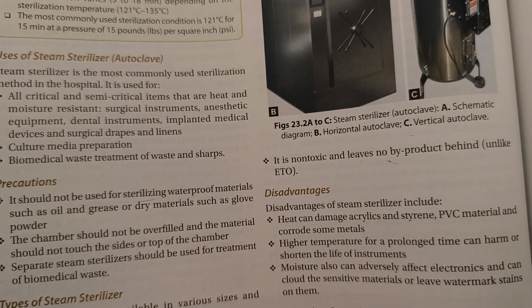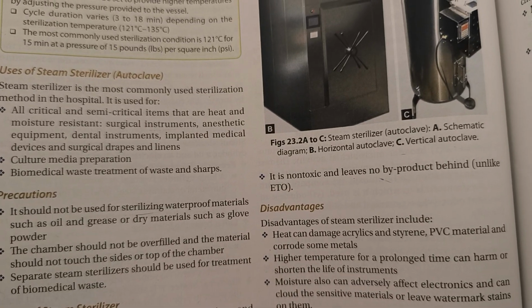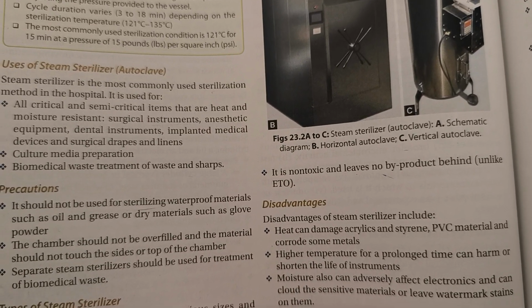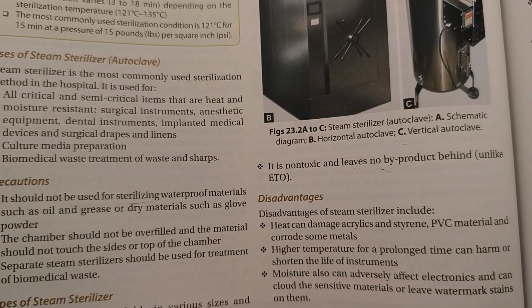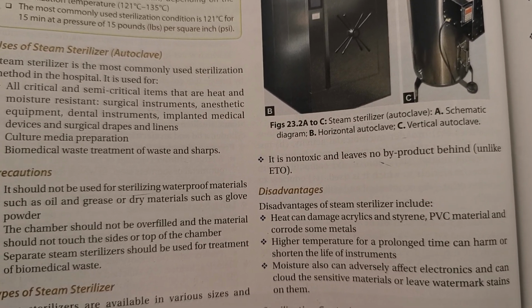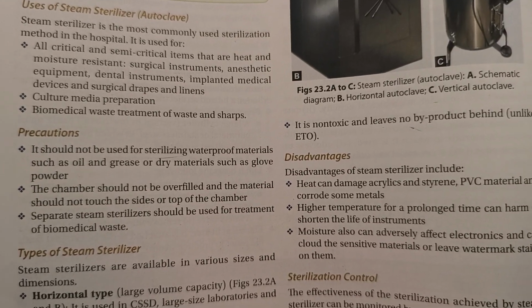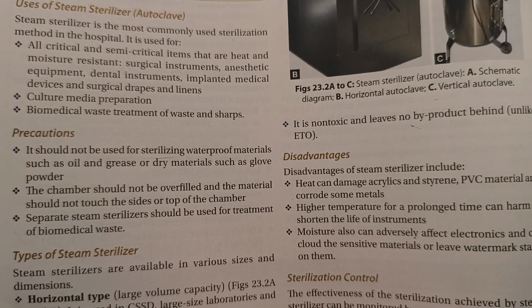The most commonly used sterilization condition is 121 degrees Celsius for 15 minutes at a pressure of 15 pounds per square inch, psi.